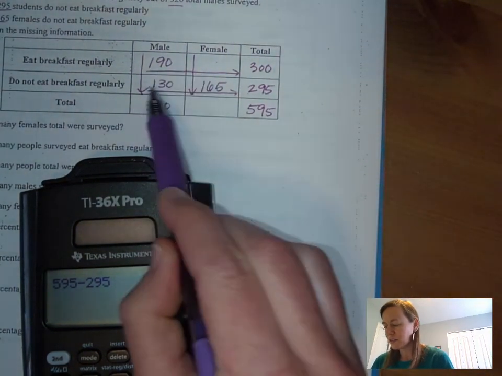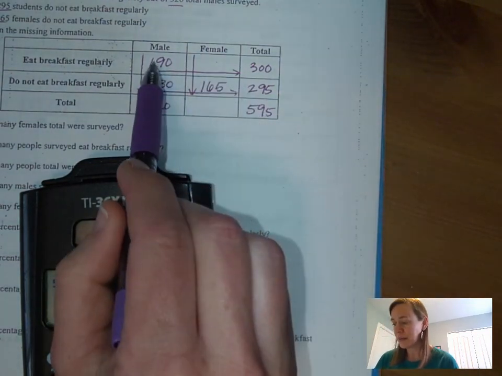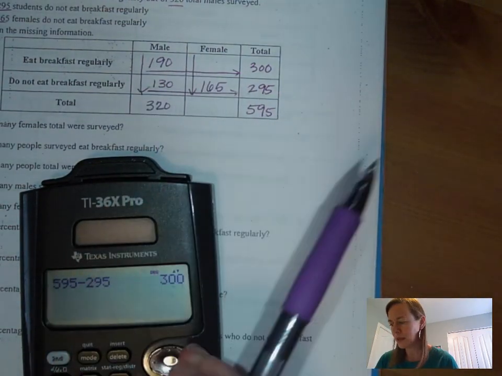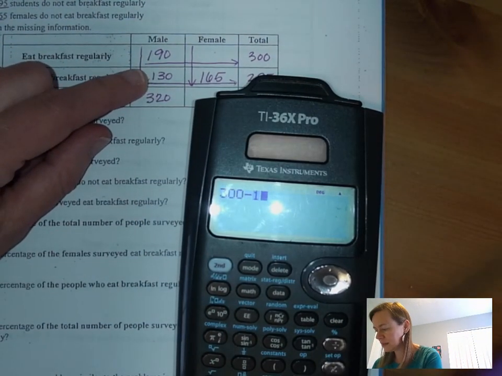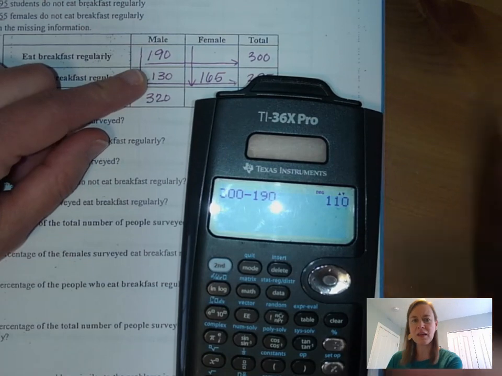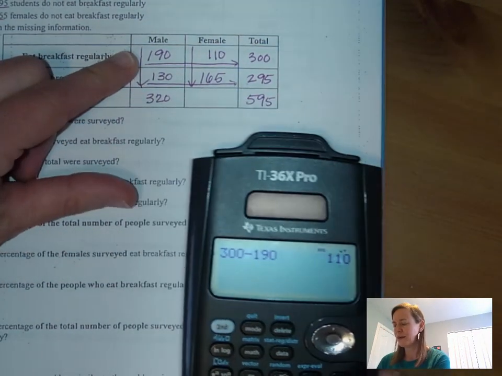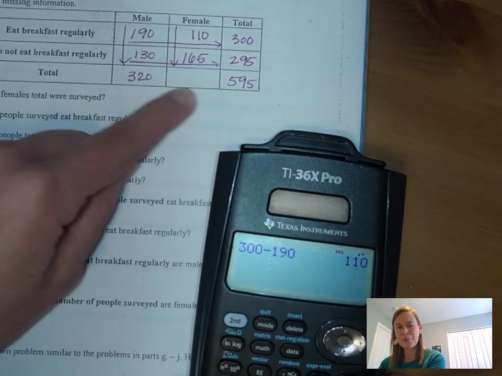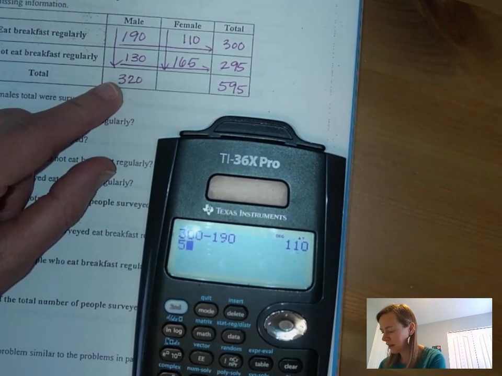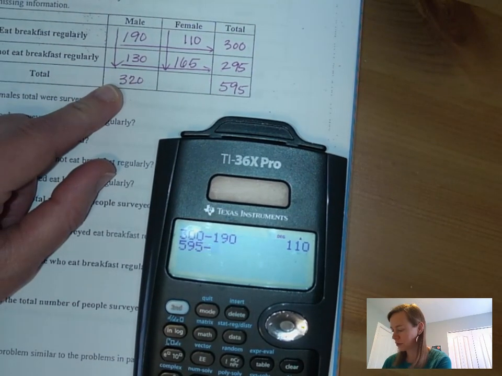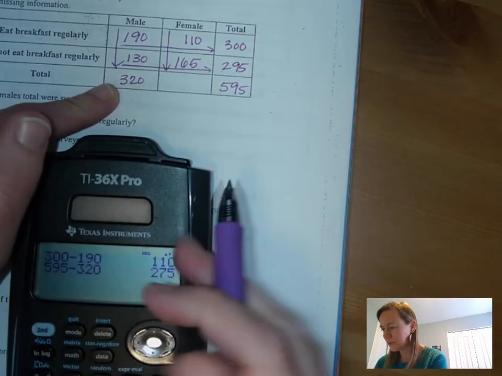Okay, so now let's start looking across. It looks like this one's totally filled out, so we're good. But here on top, 190 plus what equals 300? Well, let's subtract and find out. 300 minus 190, and we're going to get 110. That'll go in this box right here. One last blank to fill out. You got a couple different ways you could do it. I'm going to do across, so I'll do 595 minus 320. And that's going to give me 275.